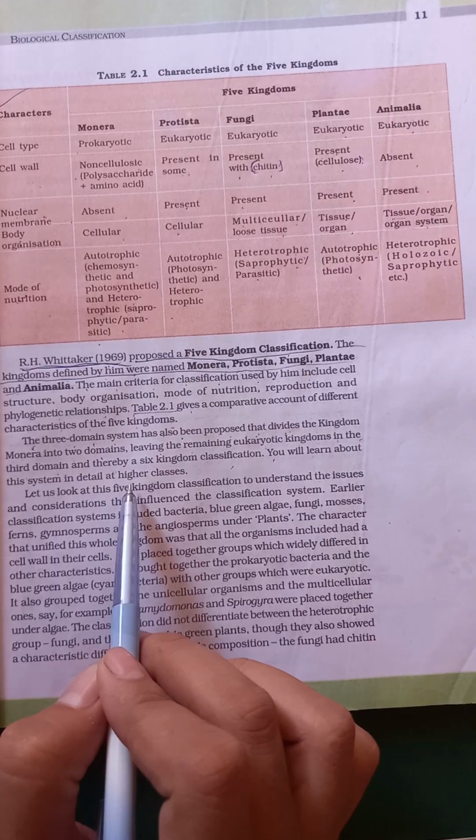The classification did not differentiate between the heterotrophic fungi and the autotrophic green plants, though they also showed a characteristic difference in their wall composition. The fungi have chitin in their walls while the green plants had a cellulosic cell wall. When such characteristics were considered, the fungi were placed in a separate kingdom, kingdom Fungi.